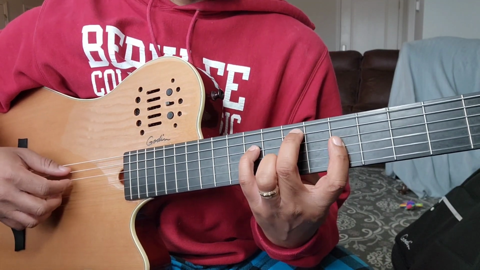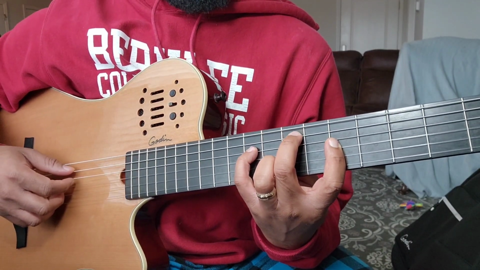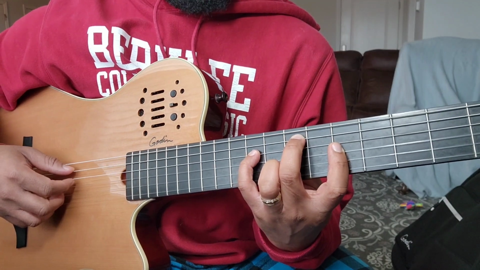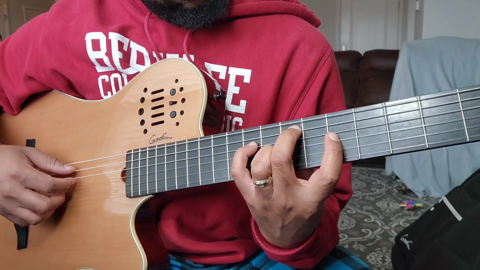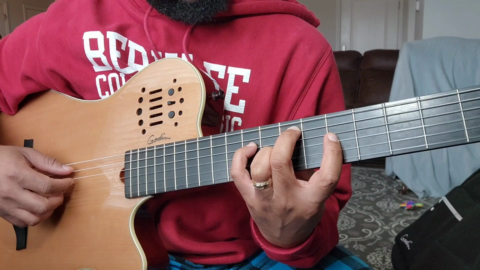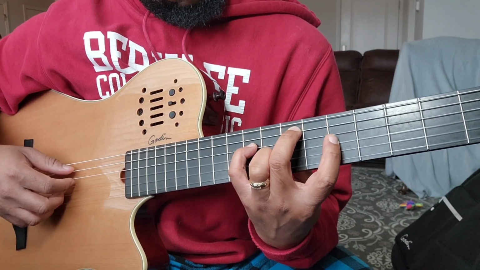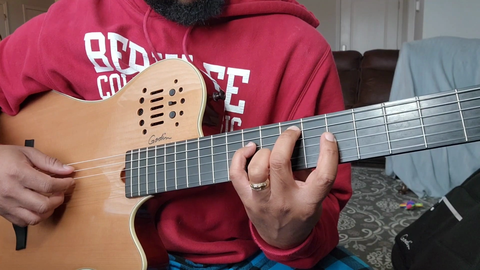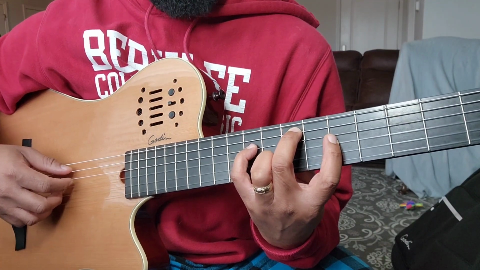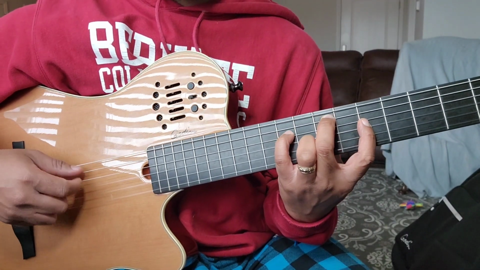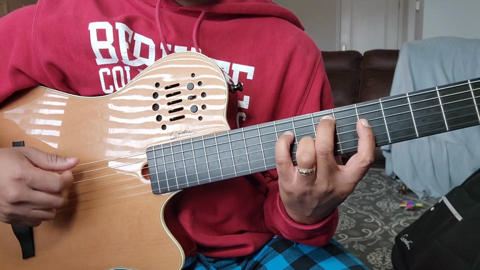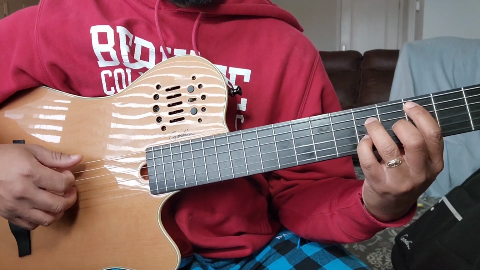And then same thing, then we're going to move down again. So then this E note is going to go to C. This C note will go to B. This G note is going to go to E. So then that goes from here to here.